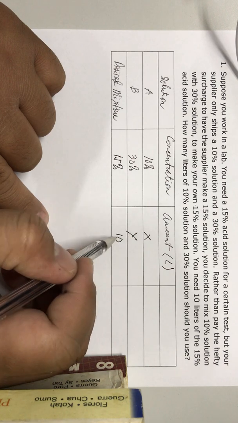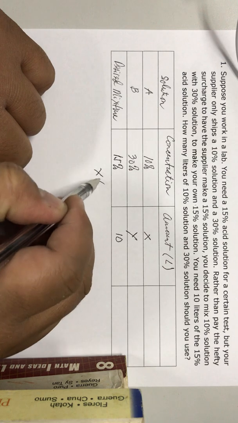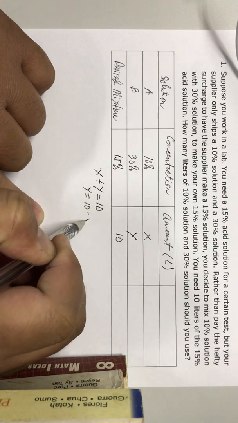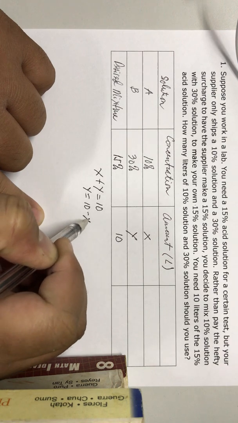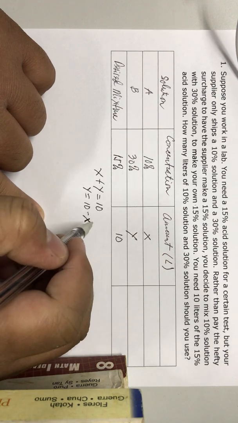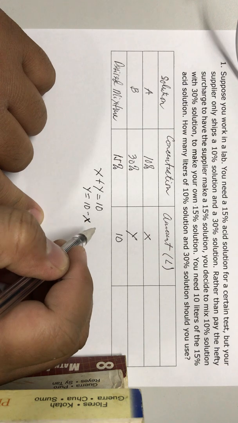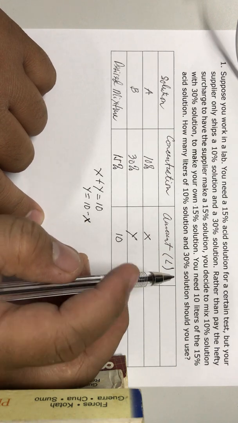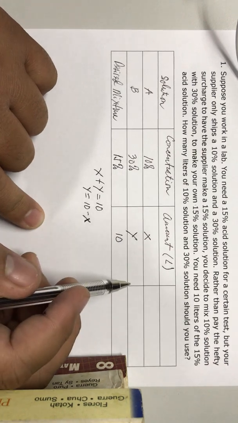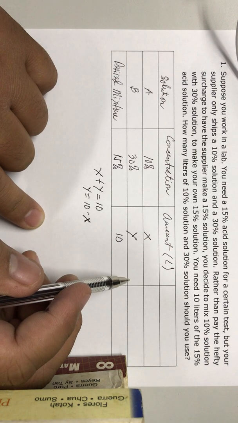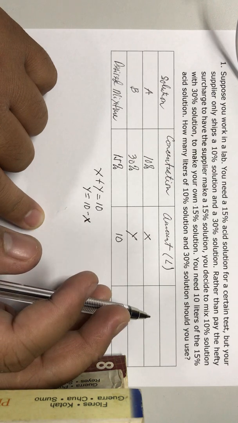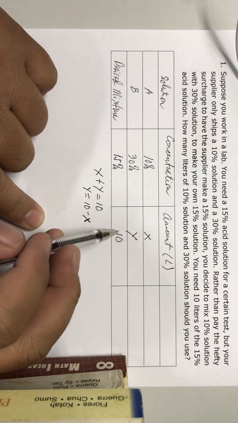Since x plus y is equal to 10, then y should be 10 minus x. Okay, what I'm just trying to say is that in this particular type of problem, you may use one variable or you may use two variables. Again, since this is in application to the lesson on systems of linear equations in two variables, you make use of two variables. Okay.